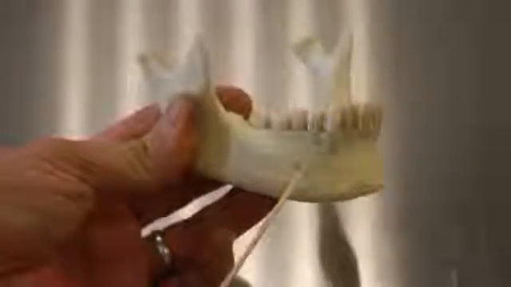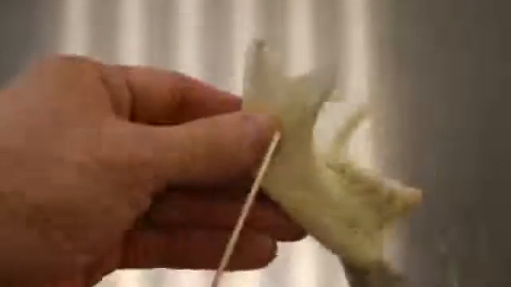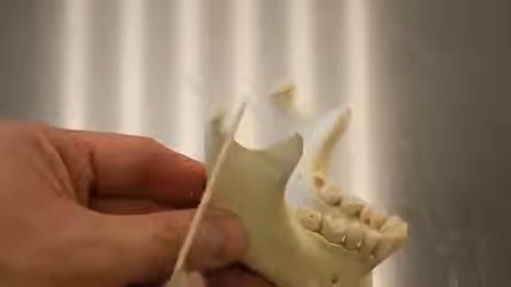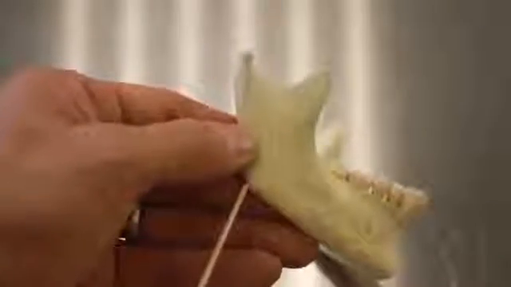So let's review. Mental protuberance with the mental foramen, with the alveolar margins, alveolar processes, and alveolar crest. You can see this is the coronoid process with the mandibular notch, mandibular condyles, head and neck, and mandibular ramus with the mandibular angle. Then we got the mental spines or genial tubercles, the mylohyoid line, mandibular foramen, and the lingula.